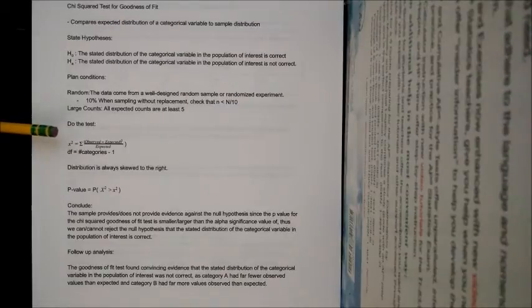Next, to measure the degree to which the distributions differ, we must use the chi-squared statistic. This statistic is calculated by adding up the squared difference between the observed counts and expected counts of each category divided by the expected count for that category, given by this equation.